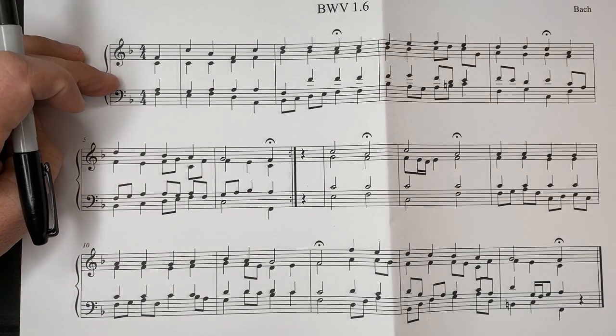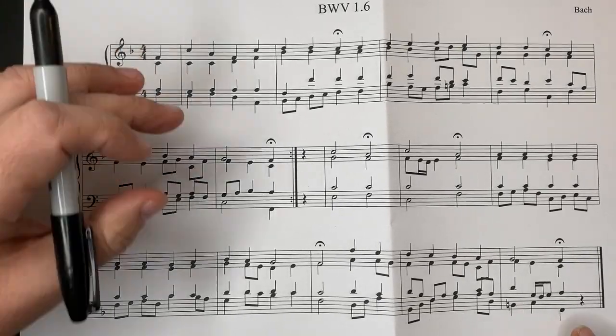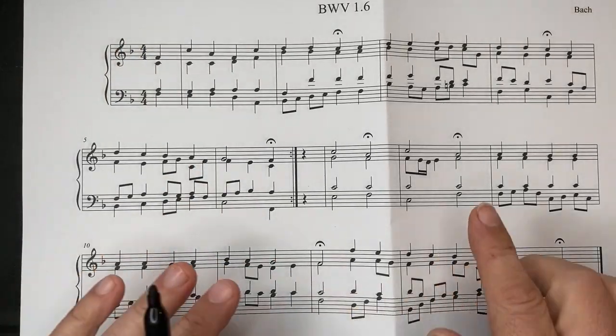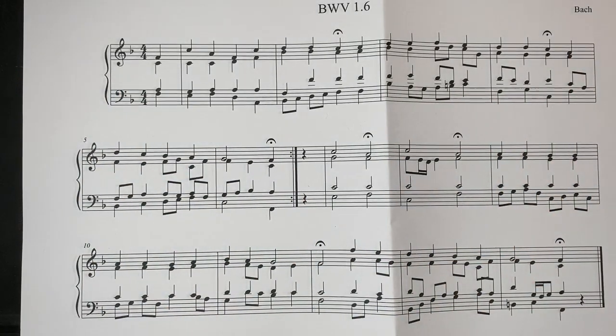But key signature, 1 flat, F major. We've got an F chord here. We have an F chord at the end. It's not in D minor. There are B naturals here and here, but in general, it doesn't look like it's changed key anywhere.